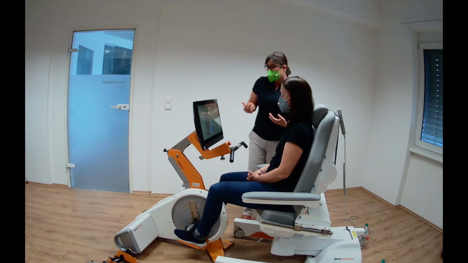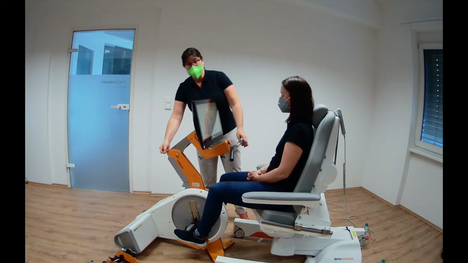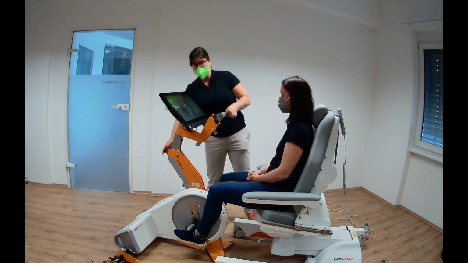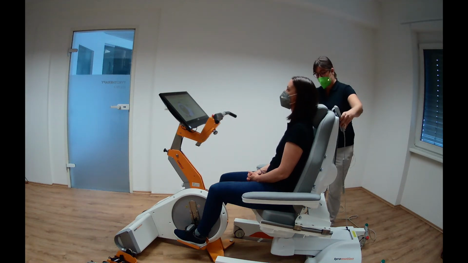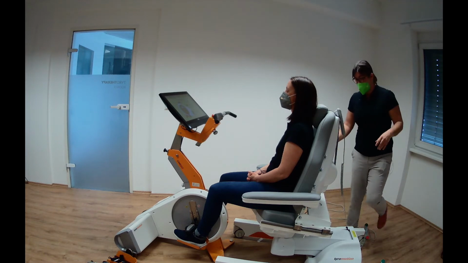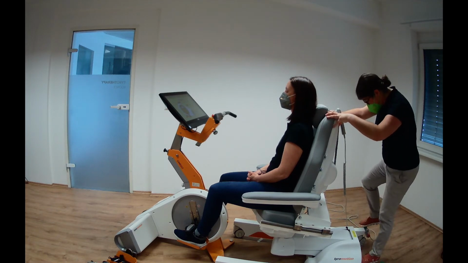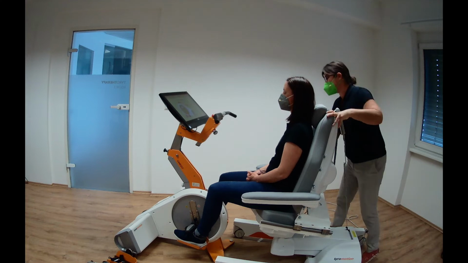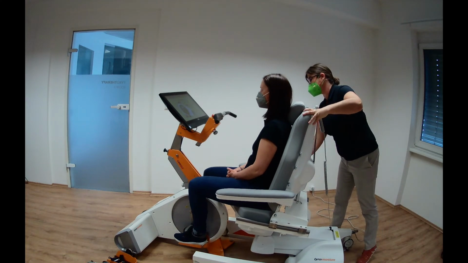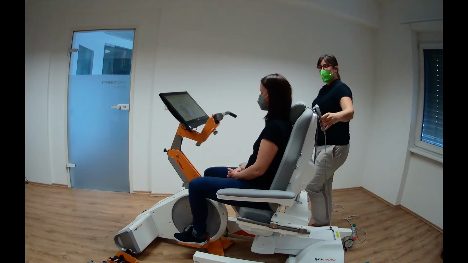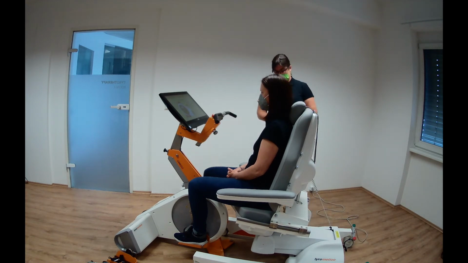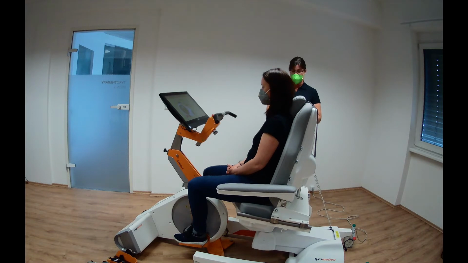To bring Barbara in an almost standing position, we have to lift her up a little bit. And before we do that, I want to bring her a little bit closer so that she is in an almost standing position. As I mentioned before, it always depends on the patient's needs and if she can tolerate it or not.